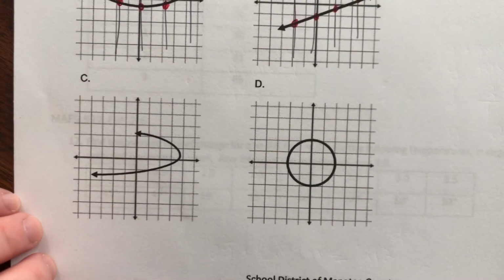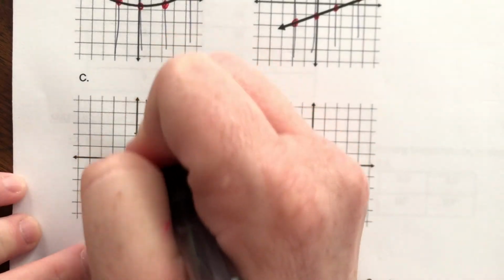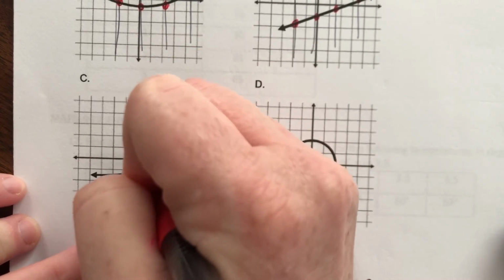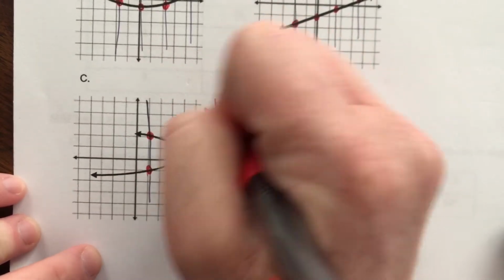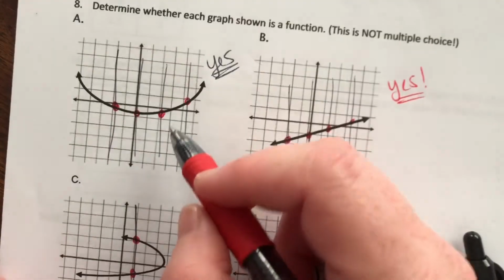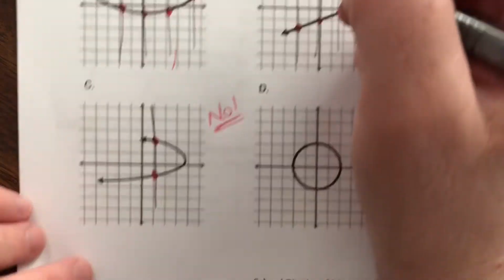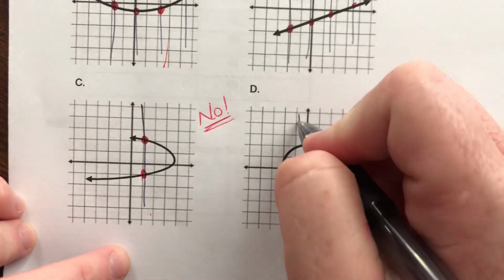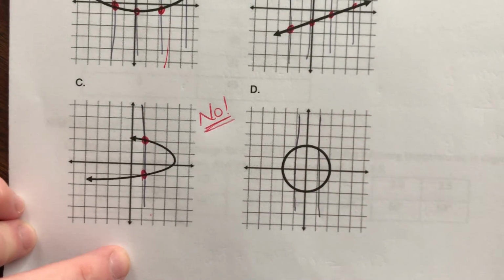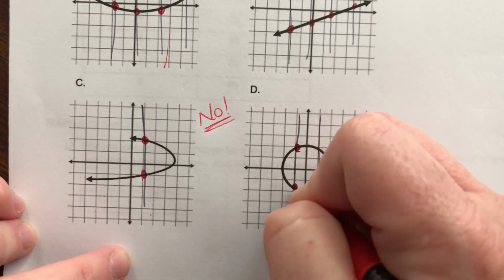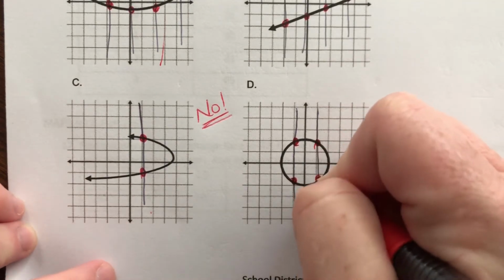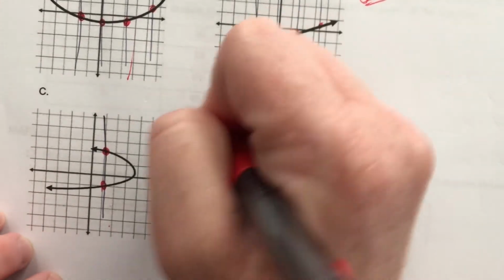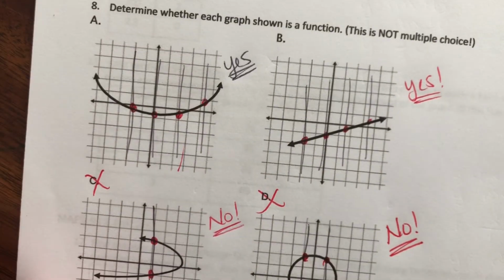What about these two? Anywhere I draw a vertical line, does it only touch once? This touches my graph in 2 places. So no, this is not a function. It can only touch my graph in 1 place. Boom, done. This touches it in 2, so it's not a function. Same thing with my circle. If I draw a line through here or here, anywhere, I'm going to hit it in 2 different places. And if that happens when you draw a vertical line, then it is not a function. So D and C are not functions, A and B are.